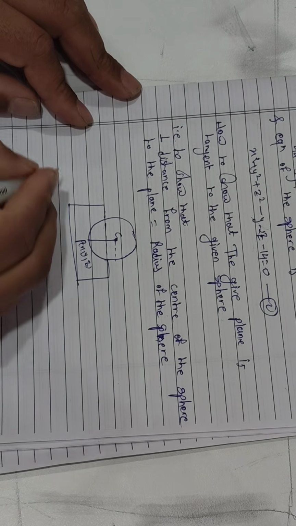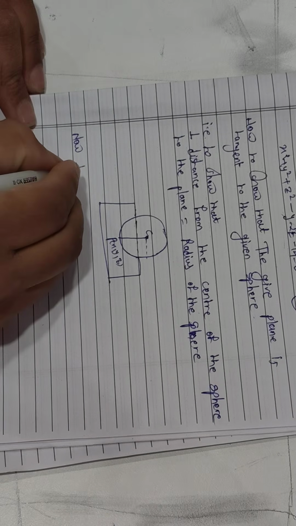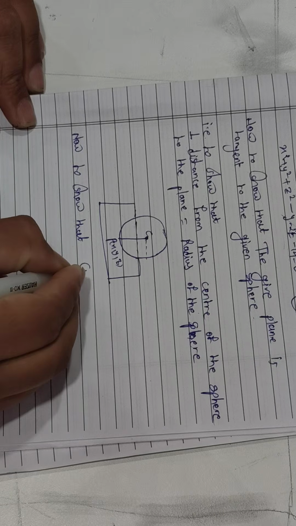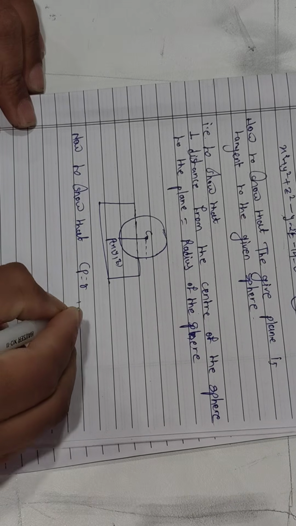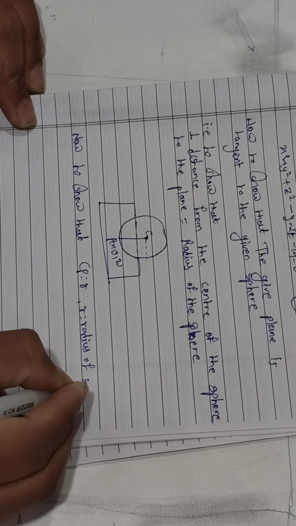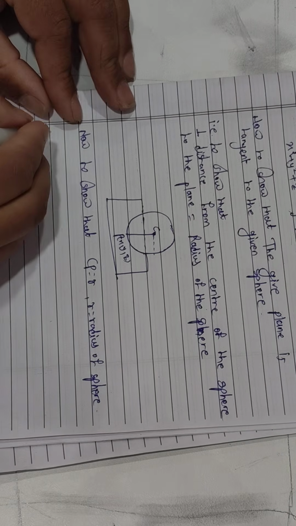Now to show that CP equal to R, where R equal to radius of the sphere.